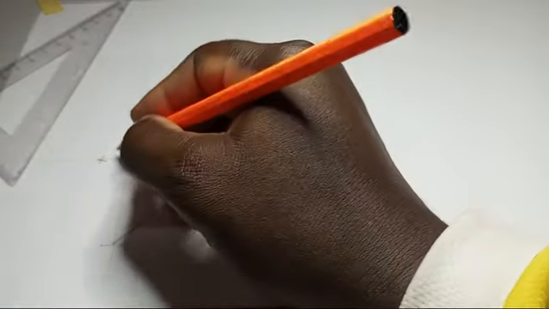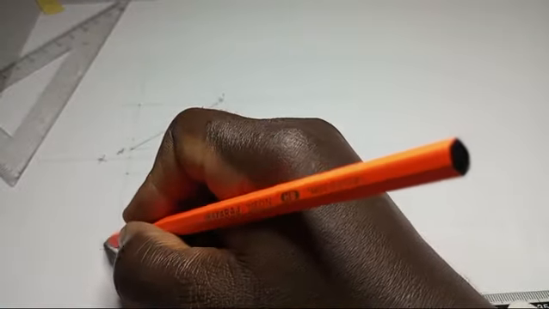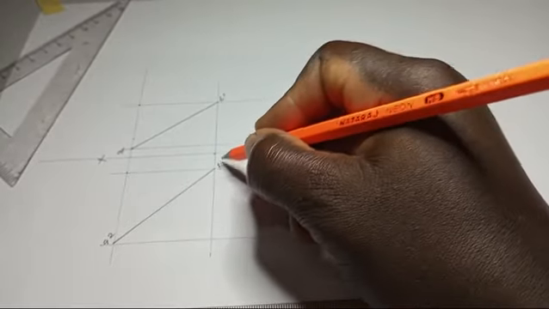So that is my line. The next thing, let me label them. This is A prime, B prime, whereas the other part is A2, B2. This one is A2, B2. So this is A1, B1.